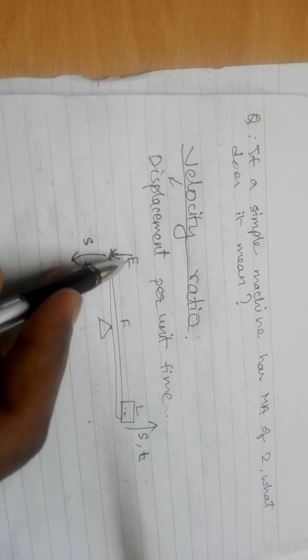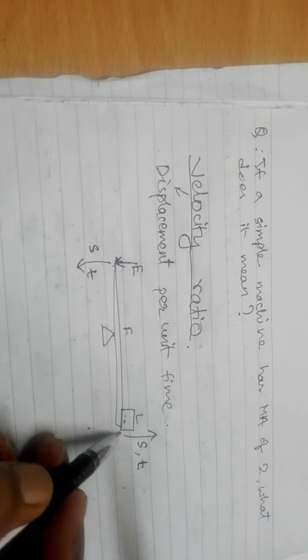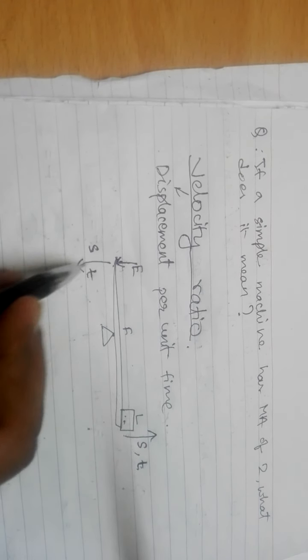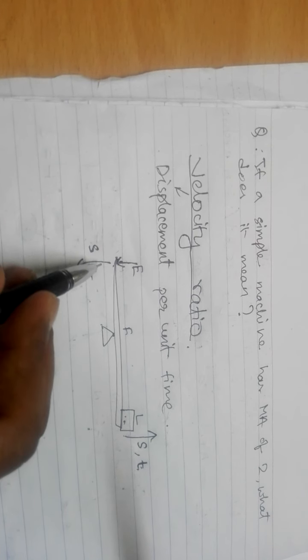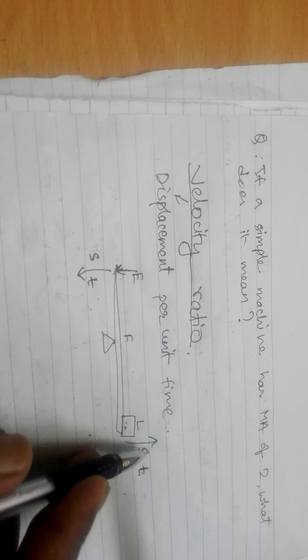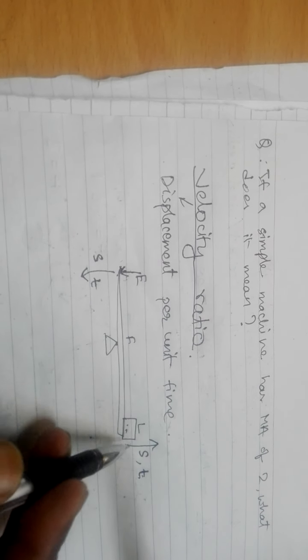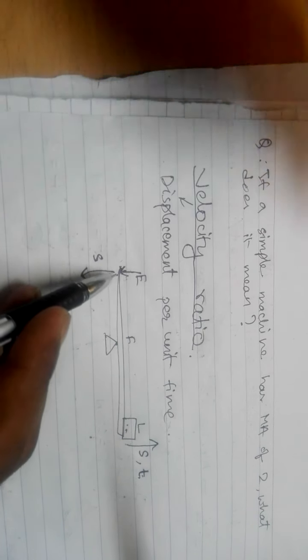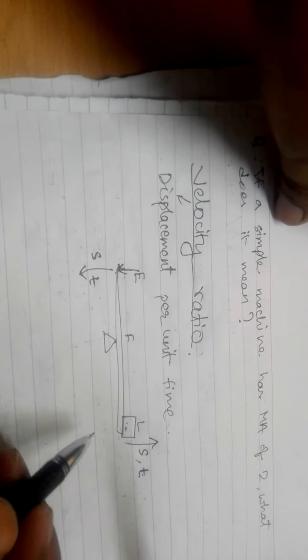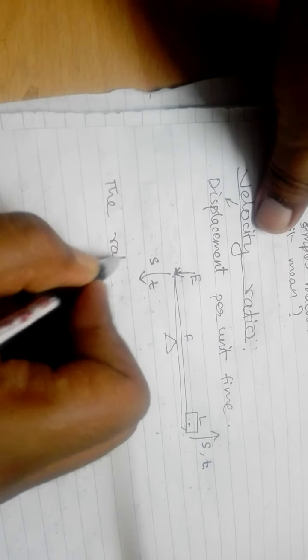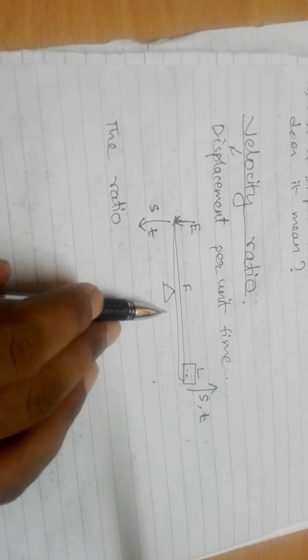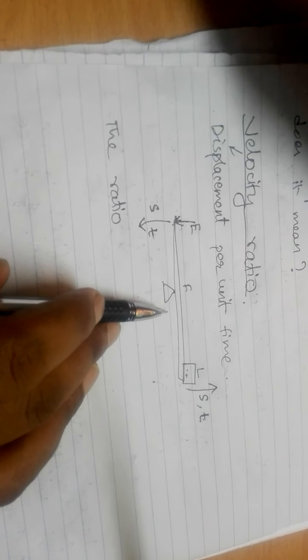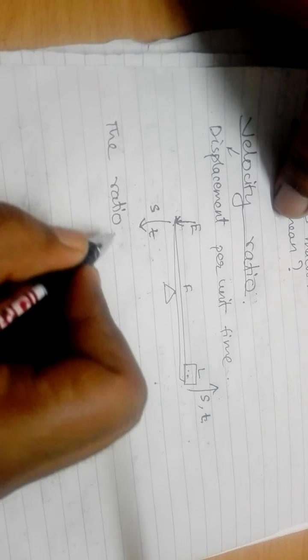So what is the velocity of effort and what is the velocity of load? Does effort have to gain more velocity than load, or does effort have to gain less velocity than load? What is the ratio between velocity of effort to velocity of load? That ratio is known as velocity ratio. So it virtually explains whether the work performed by the machine will be slower or faster.